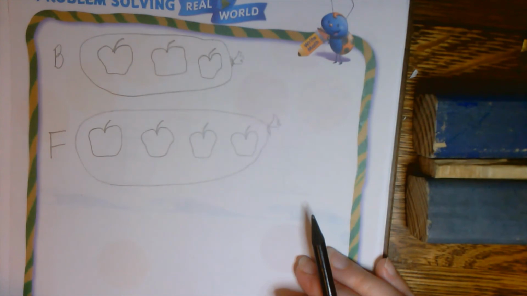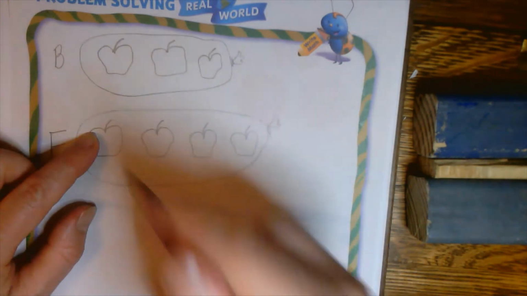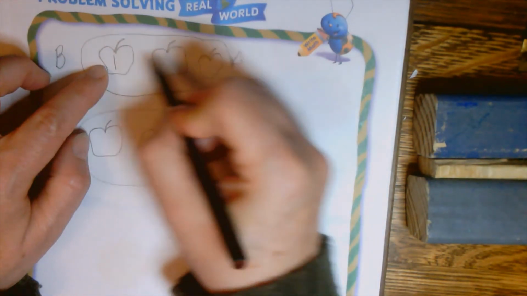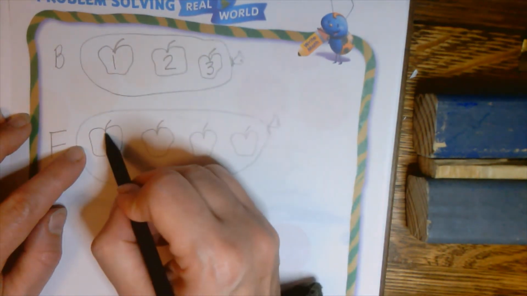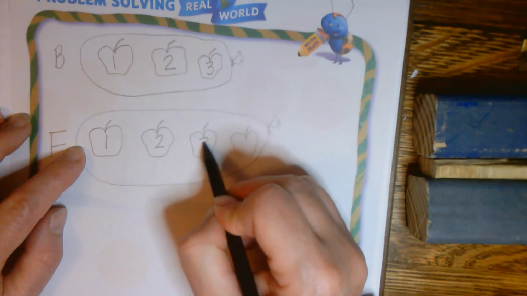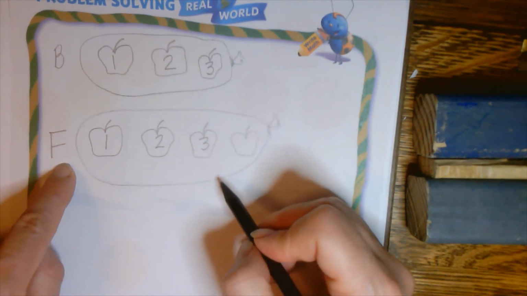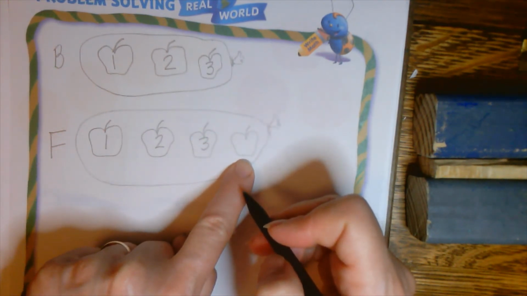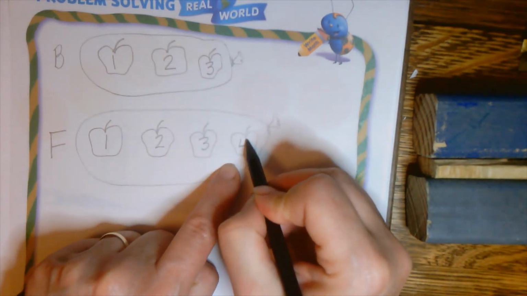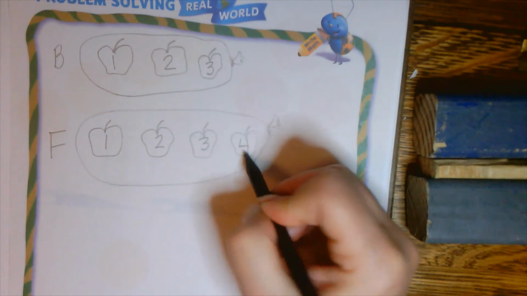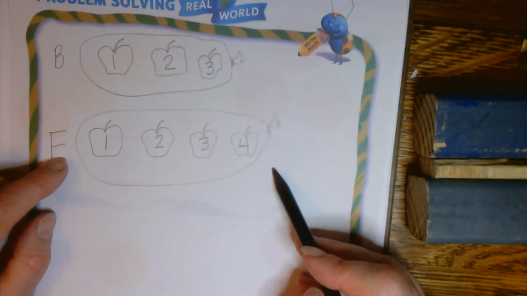Write numbers on the apples to show how many apples. So here we're going to put 1, 2, 3 apples, right? And down here, 1, 2, 3. But Franny the friend's apples, she has 1 greater apple, right? Her set is 1 greater. So she has 4. Now it says, tell a friend what you know about the numbers.